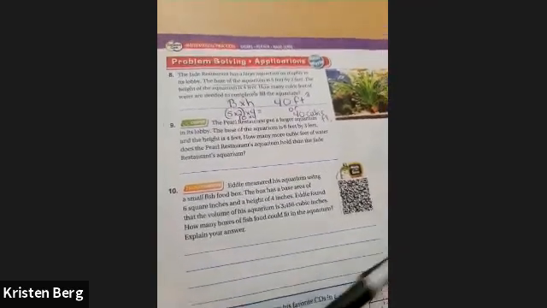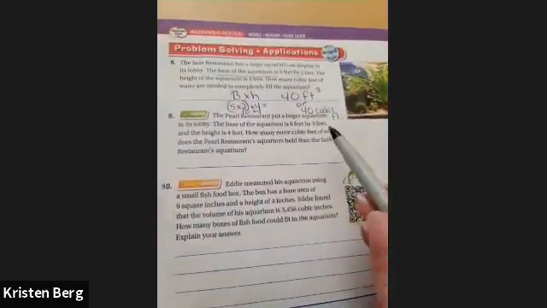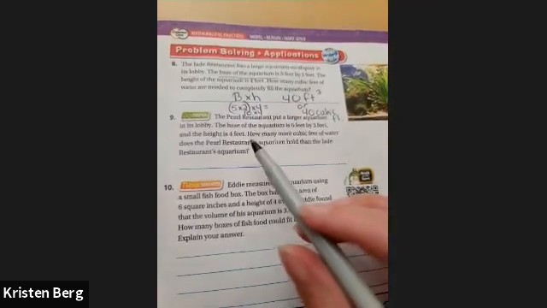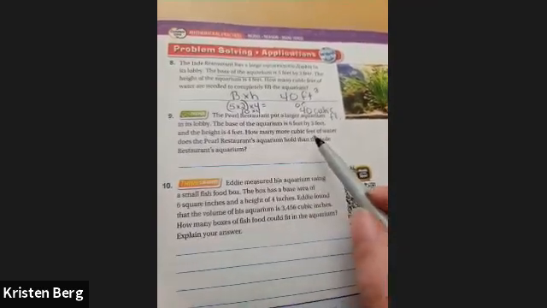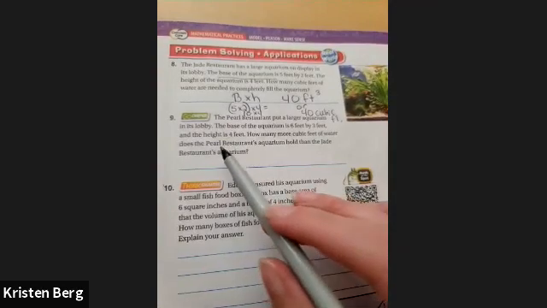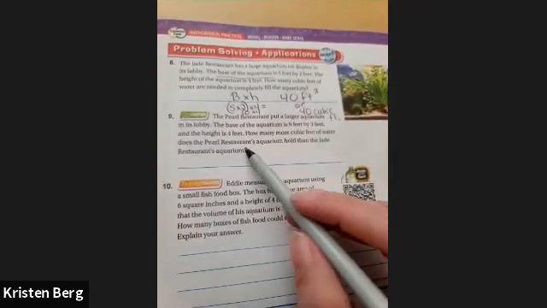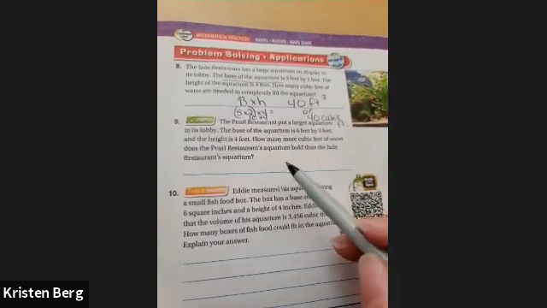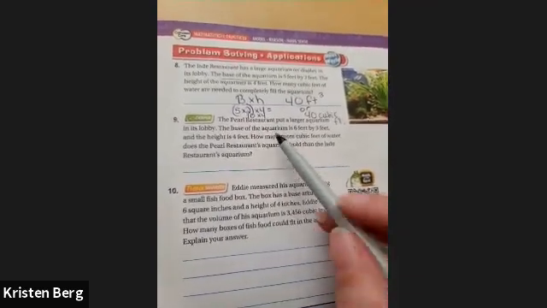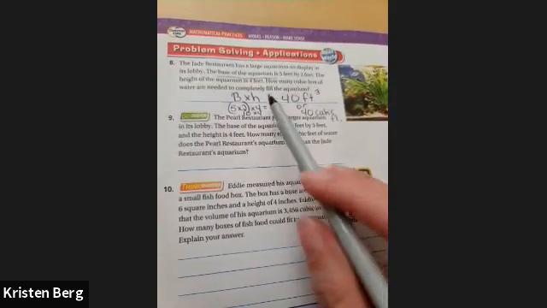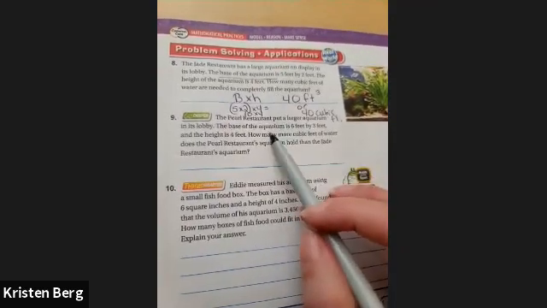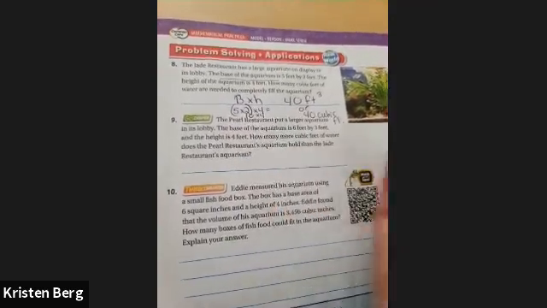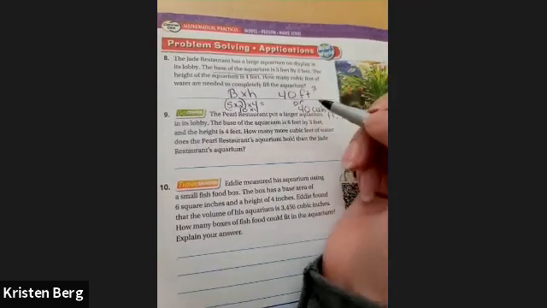All right, it says the Pearl restaurant has a large aquarium in its lobby. The base of the aquarium is 6 feet by 3 feet, and the height is 4 feet. So how many more cubic feet of water does the Pearl restaurant aquarium hold than the Jade restaurant? So in this case, now we need to talk about the Pearl. So this one was the Jade. So we're going to compare them later, but now let's worry about Pearl restaurant.